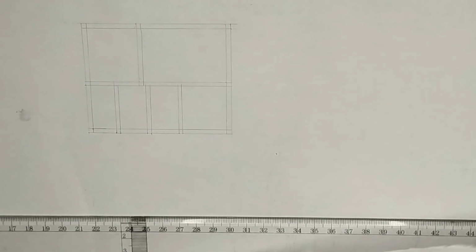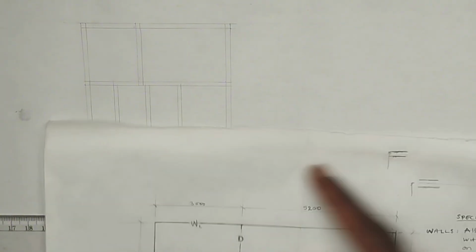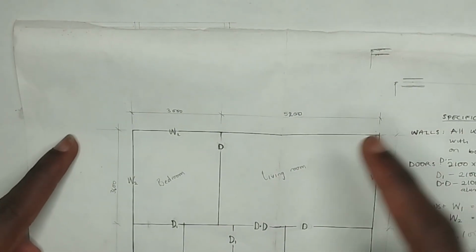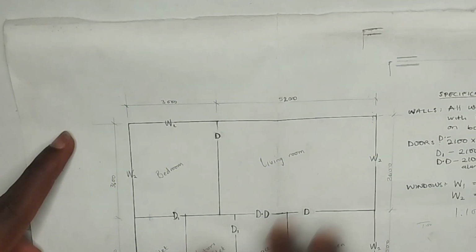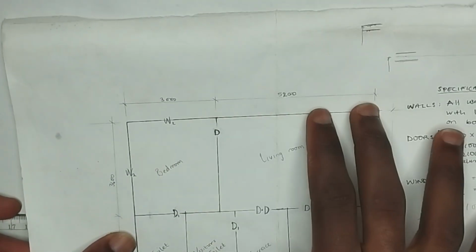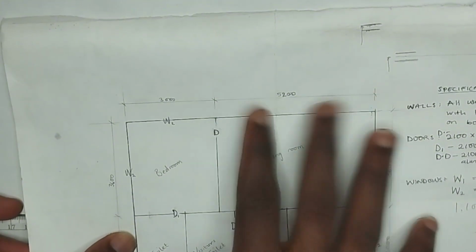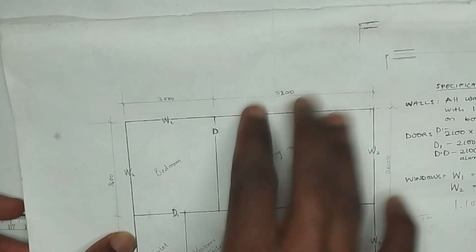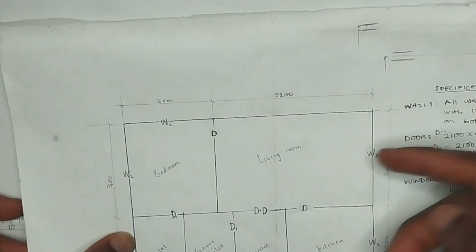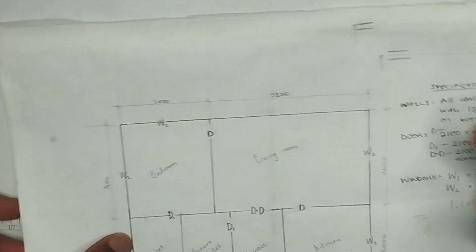Okay, so now we are done with drawing all the walls. What is left for us to do now is to draw the windows. Let's start with the living room window. Actually, there's not going to be any window here because this is where the console and the TVs and everything are going to be. This is a very small room, so one window should be quite enough.